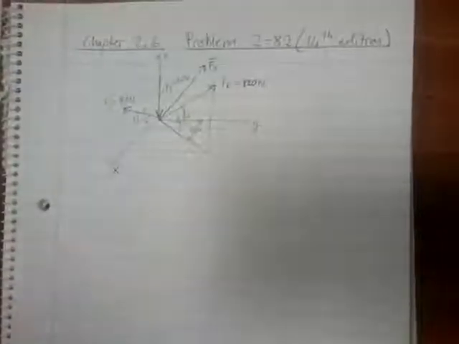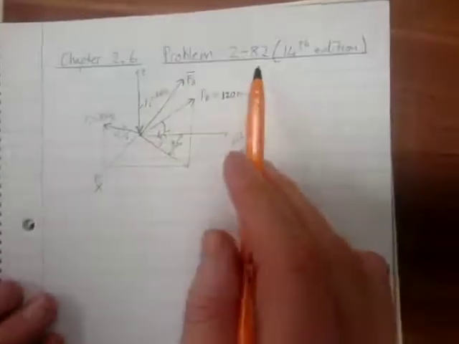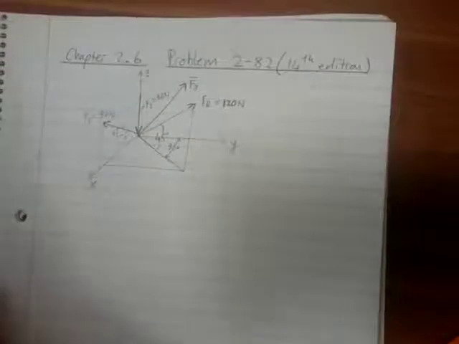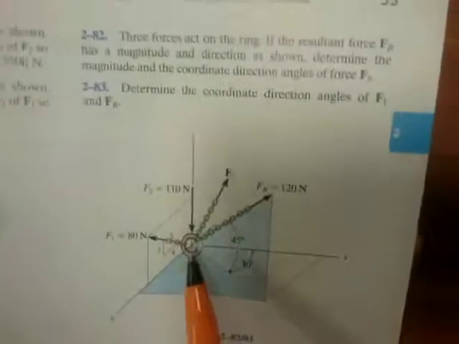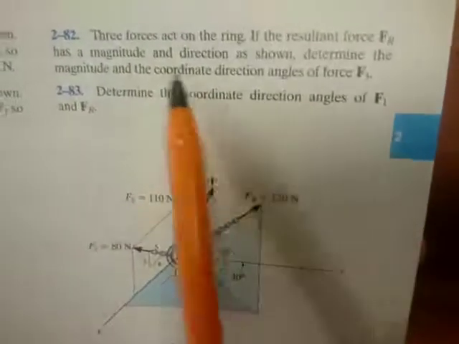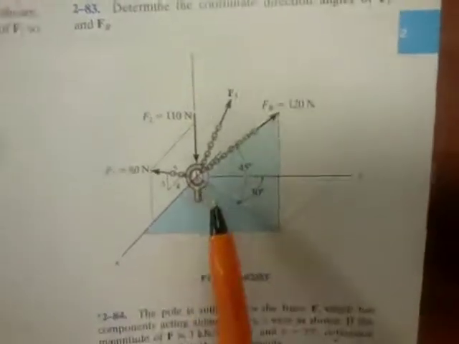Hi guys, in this video we're going to continue with chapter 2.6 and we're going to look at problem 282 in the 14th edition. Let me just bring the textbook close. So what do we have here? It says, three forces act on the ring. Here we have the diagram.